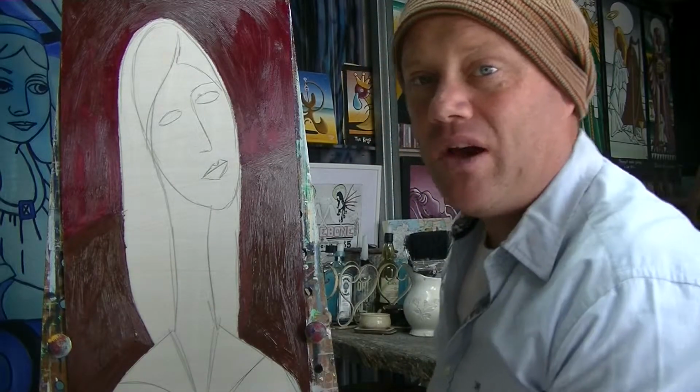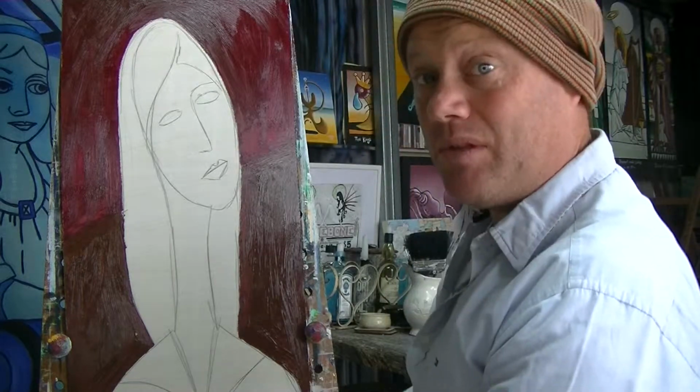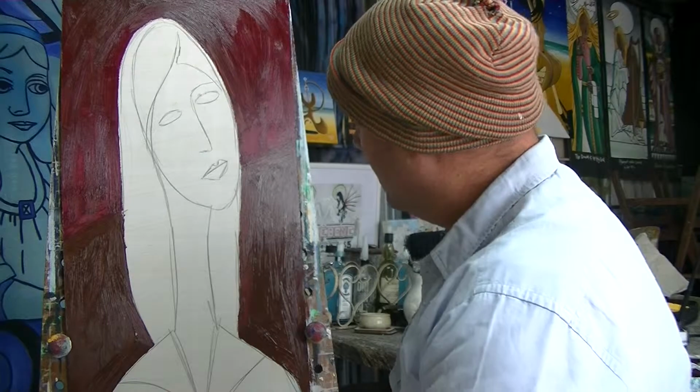Okay, now I've got a bit of a background in, and you can see I'm just doing this quickly because it's just a demo to get a bit of a sense of that Modigliani style. But now I'm going to work on the face and some of the features, get those skin colours in, have a think about how I'm going to do the hair and the body.